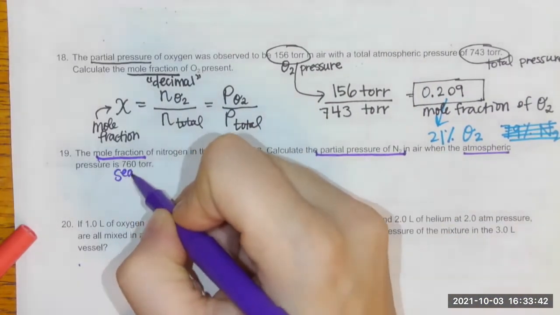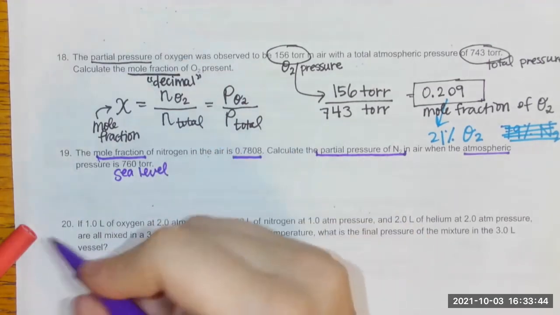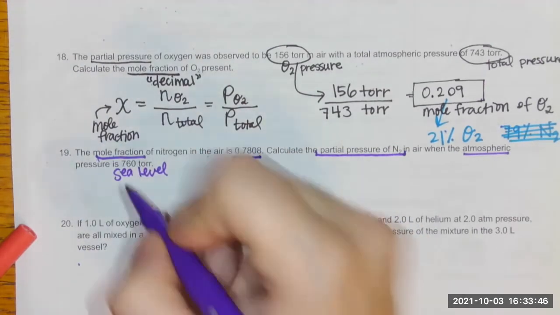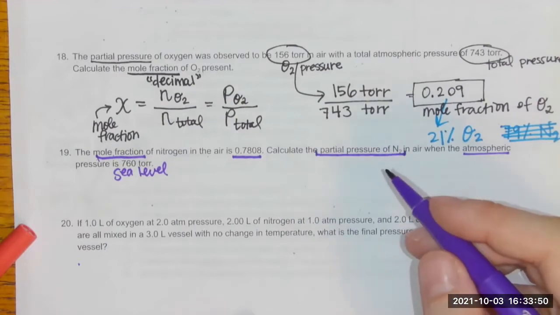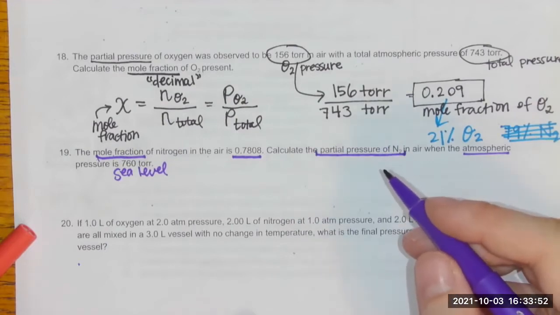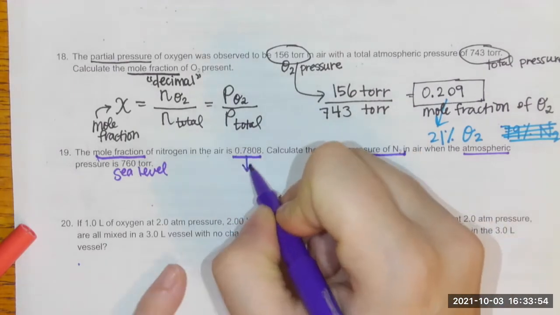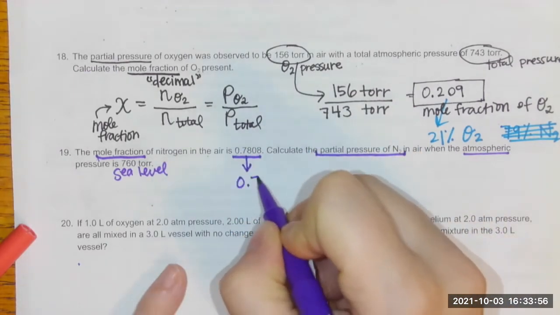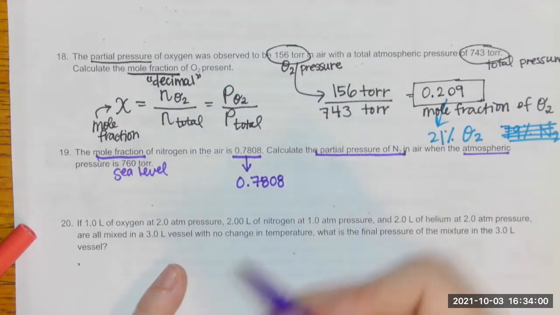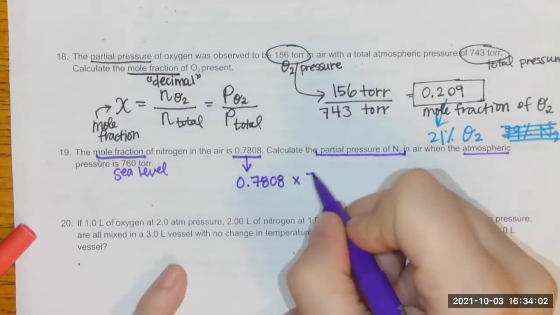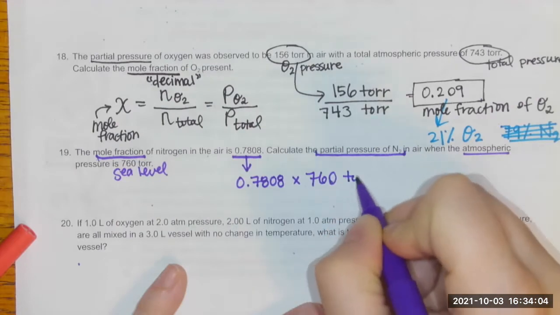That would be at sea level, because 760 torr is 1 atmosphere. So we're basically asking, what is 78% of 760 torr?